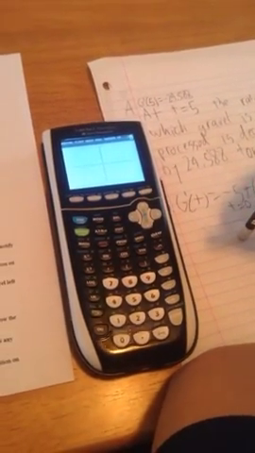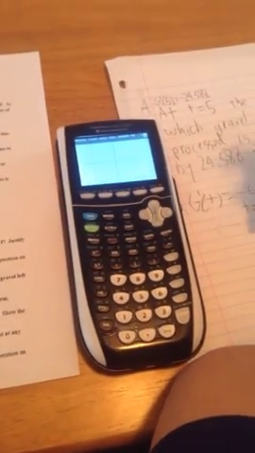Then you're really going to want to pay attention to the red graph when it pops up, because that's the graph that's going to help you determine the significance of the critical points.